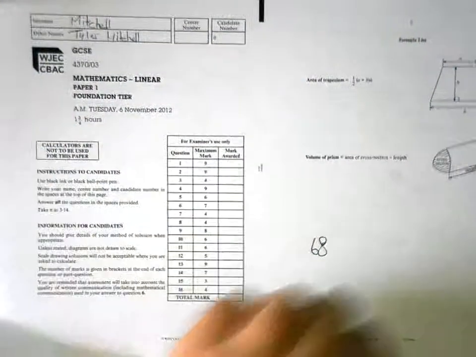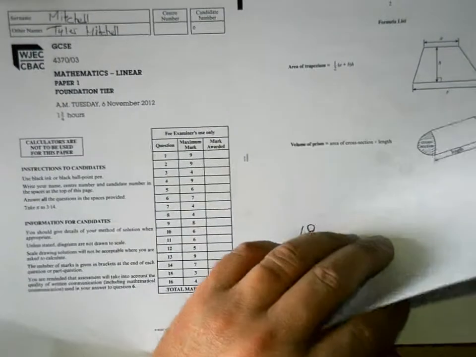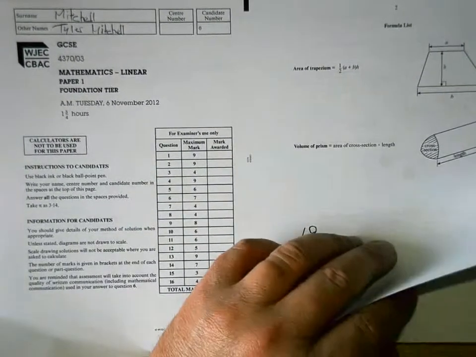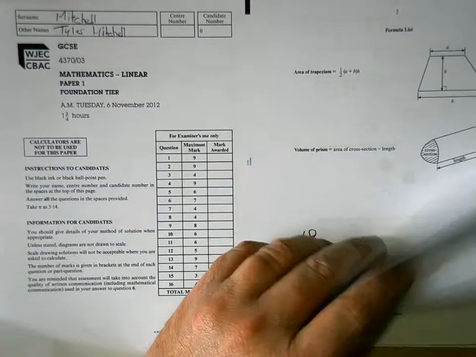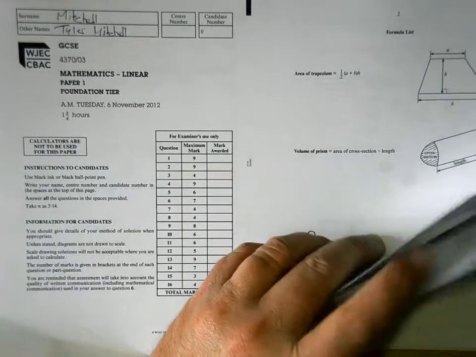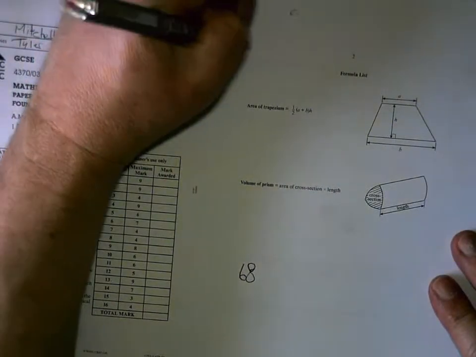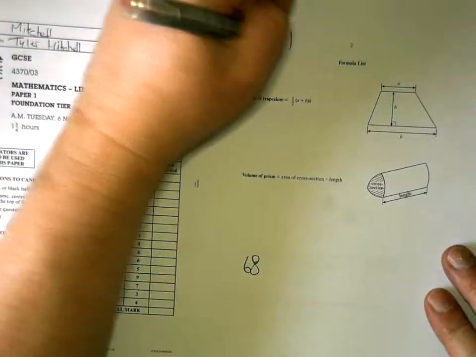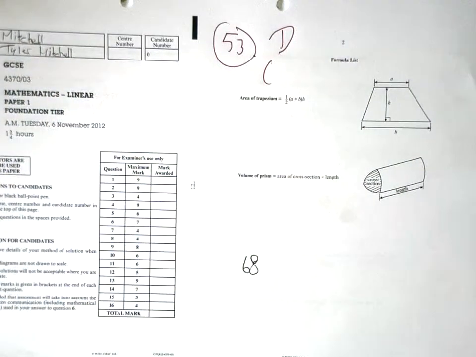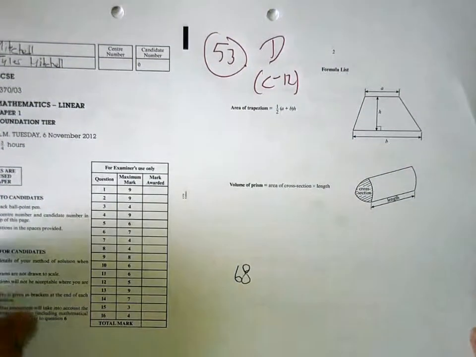So, total for the paper, you reckon 68. I don't think you've done as well as that, but it's not a bad paper. 16, 24, 27, 31, 34, 40, 45, 49, 53. So that's a D. You are about 12 marks from a grade C with that.